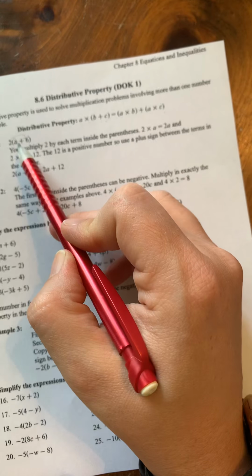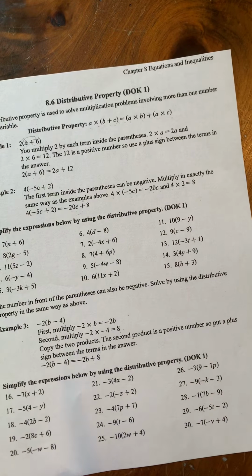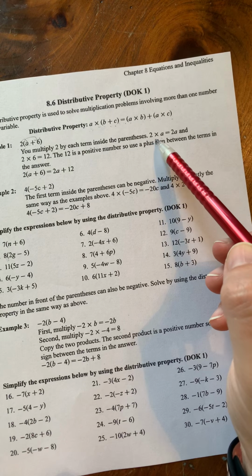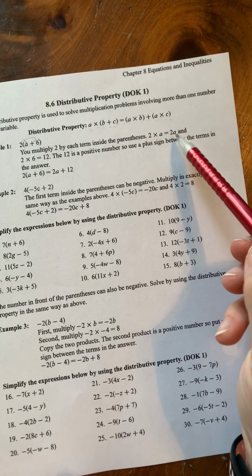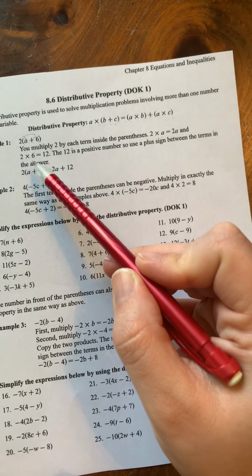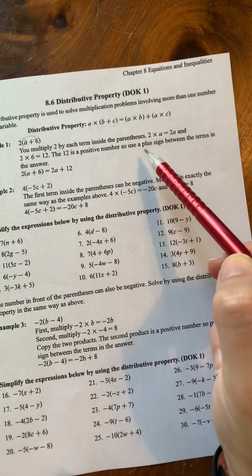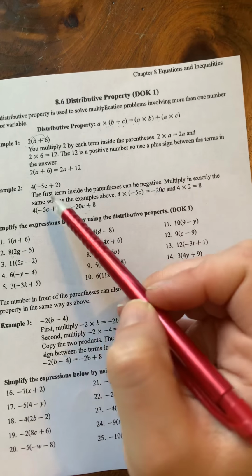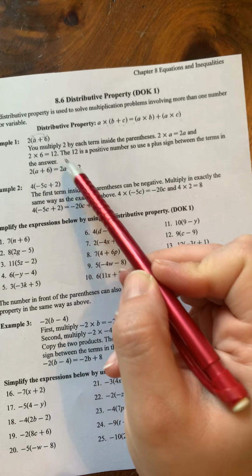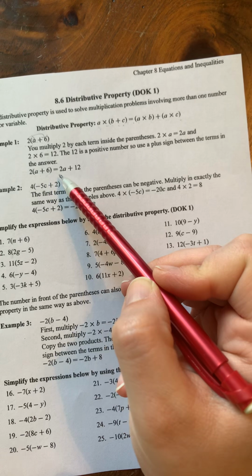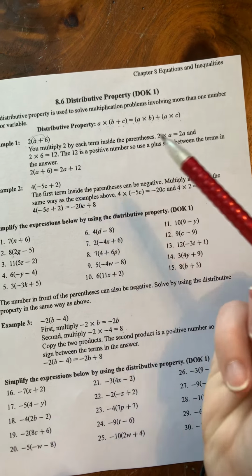Remember that a is considered a term, and then 6 is considered a term, okay? So you do 2 times a, which is just going to give you 2a, and then 2 times 6, which is going to give you 12. The 12 is a positive number, so you use a plus sign between them. So ultimately what you're saying is that 2 parentheses a plus 6 is the same thing as 2a plus 12, okay?